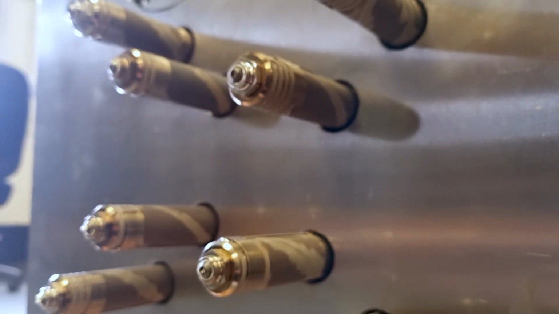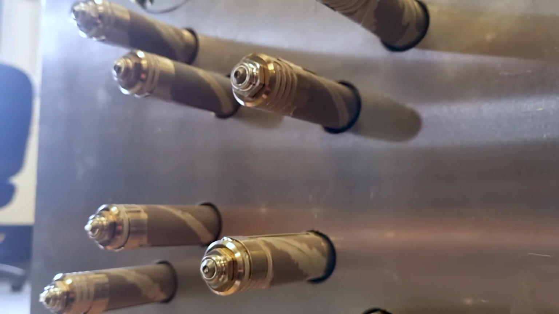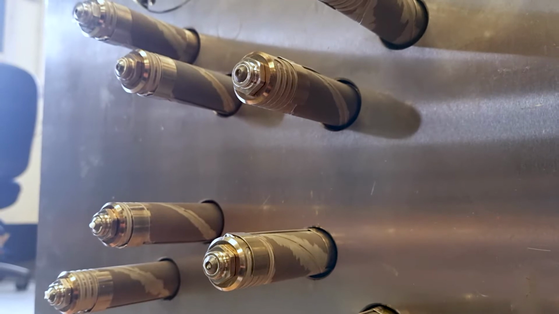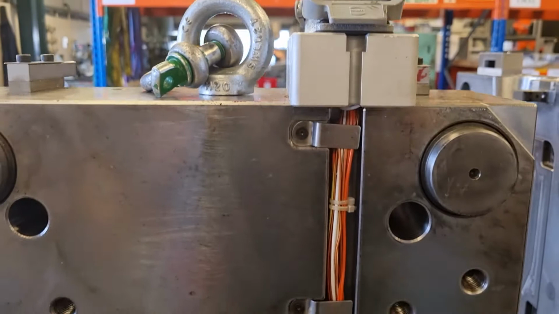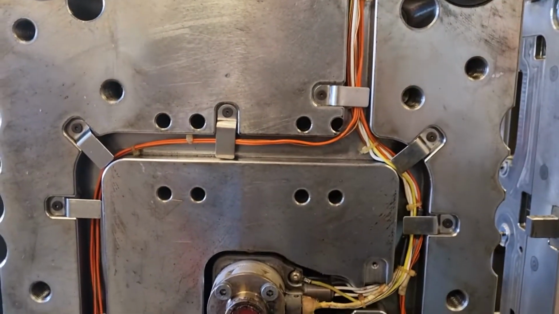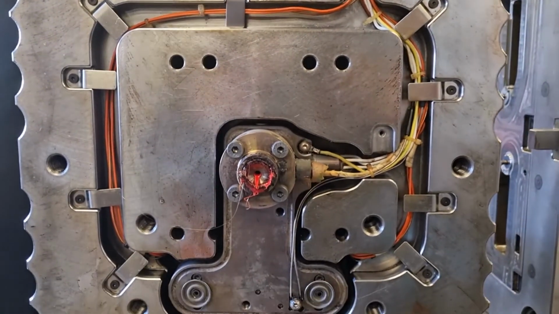A hot runner system consists of heated components inside the mould tool, which channel the molten plastic from the barrel of the injection moulding machine into the cavities of the mould tool. Hot runner systems use electricity to heat the elements which keep the molten plastic at melt temperature before entering the core and cavity.